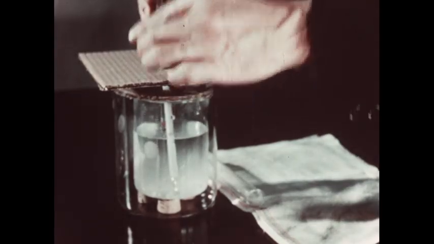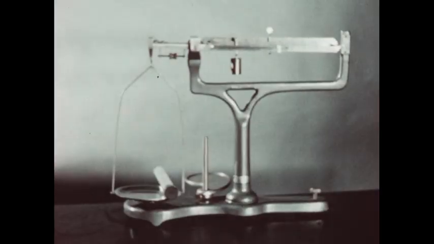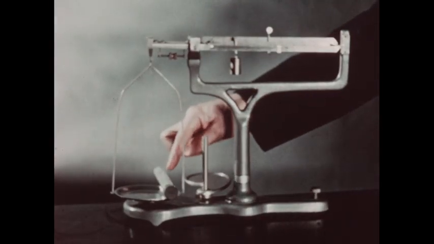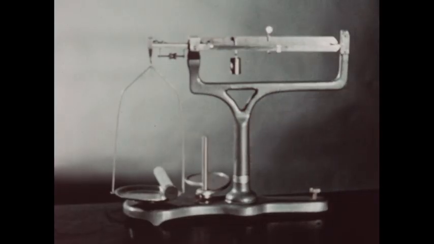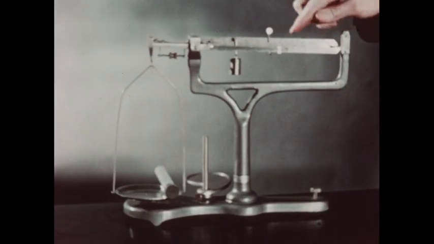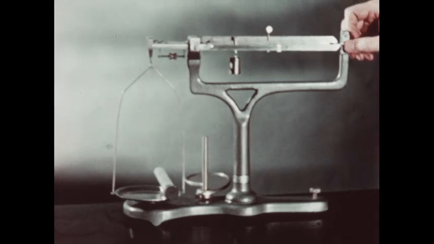We replace the cover and stir vigorously. The highest temperature recorded is 33.2 degrees. We will now weigh the tube and the remaining zinc sulfate, and we find that the tube and its contents now weigh 25.55 grams.